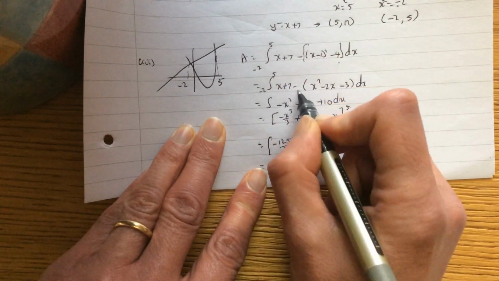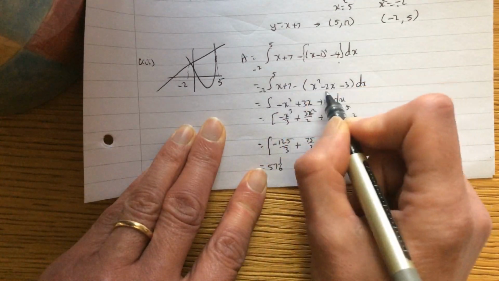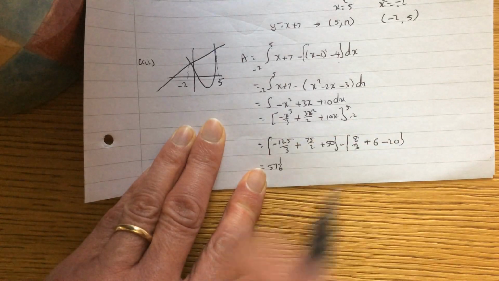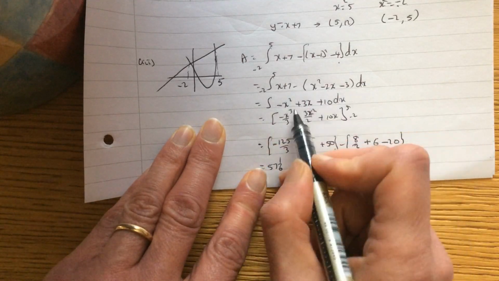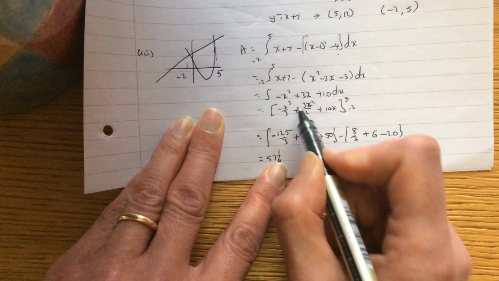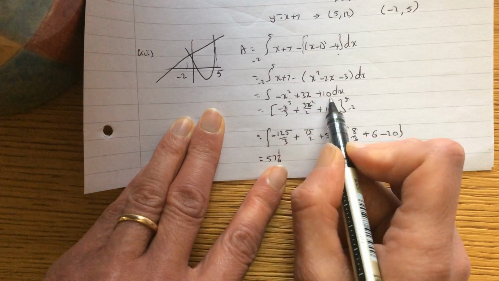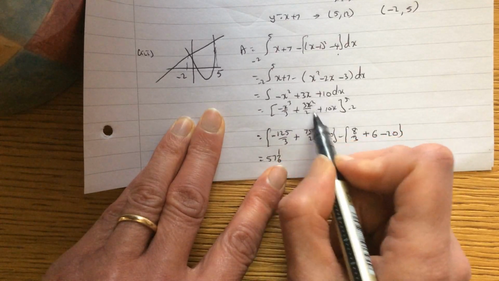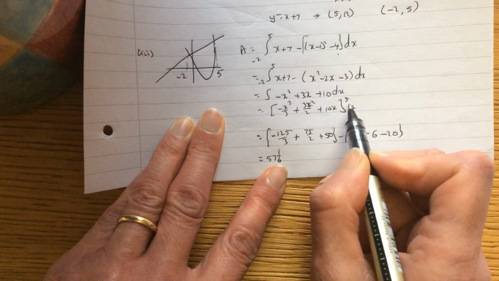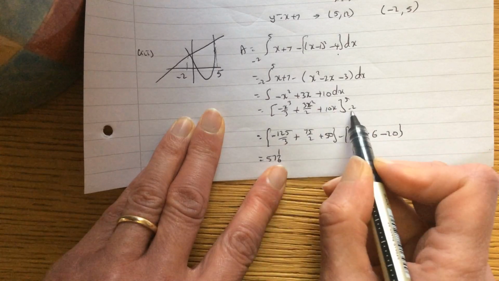So here's the line taken away. Now I tidied up that curve, multiplied it out, made it a bit easier to integrate. I tidied up the whole expression in there to make it even easier. And then just did my integration. So add 1, divide by it, add 1, divide by it. Don't forget the x reappears. Then I subbed in 5, then I subbed in minus 2, and I subtracted the 2.